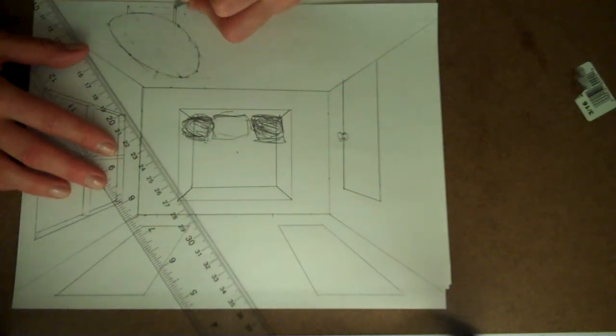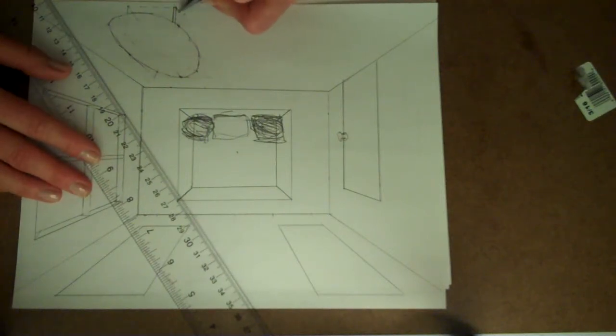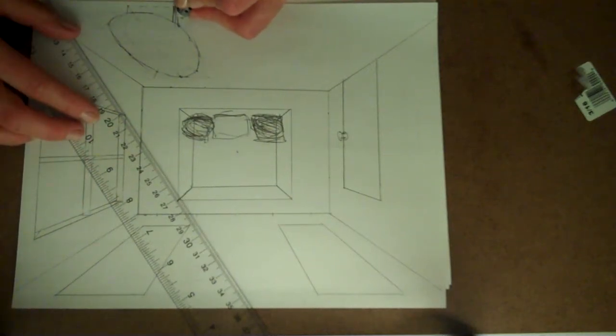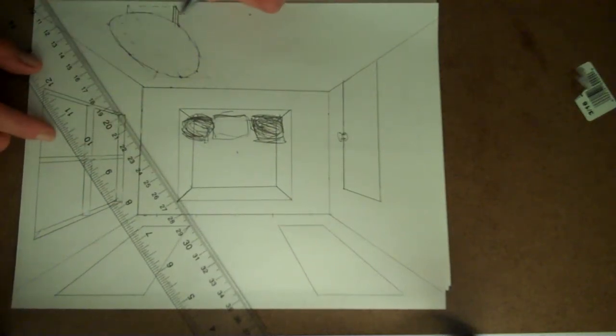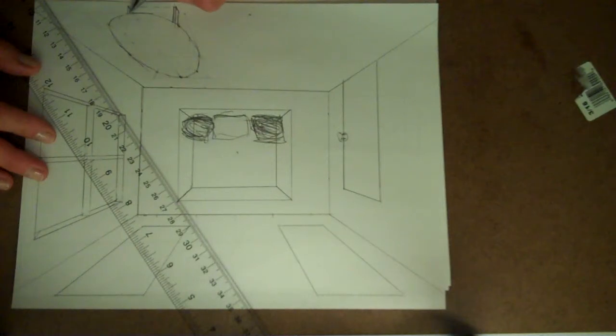And I can give them a little bit of thickness, like so. And I can follow the vanishing point back using the little indication of the line that I made before. And that would show the leg having a little bit of width to it.